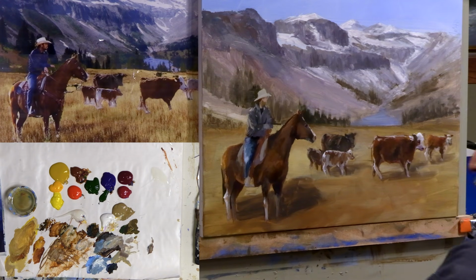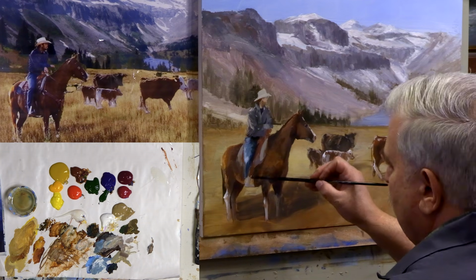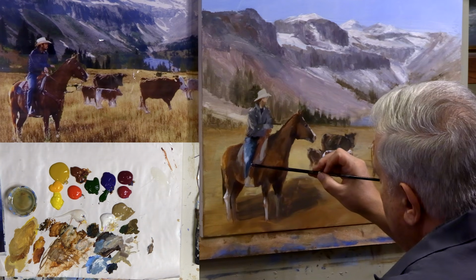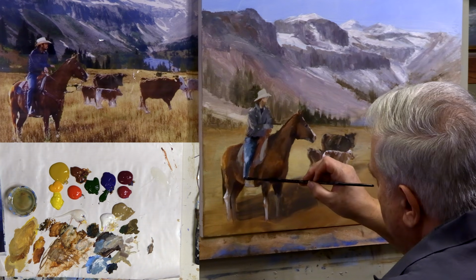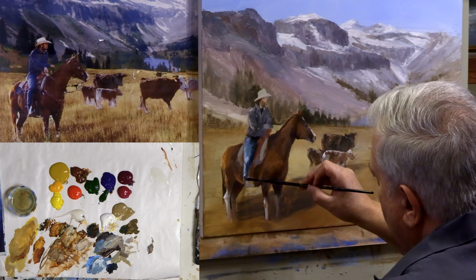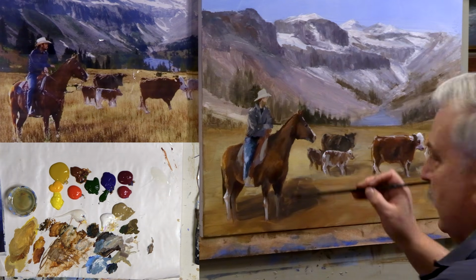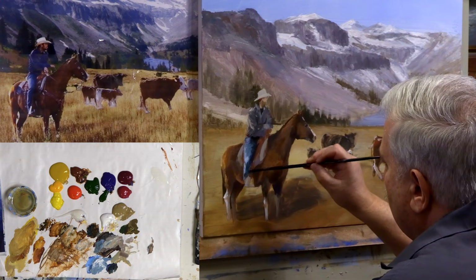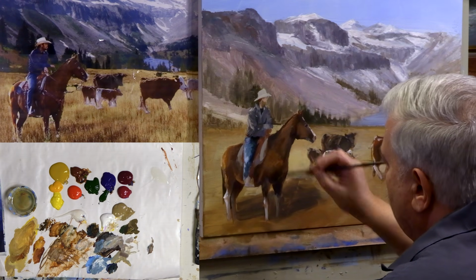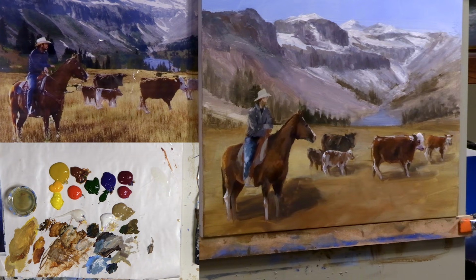Varying it a little bit, right? So this light color comes all the way down. So it goes all the way down here to his boot that is in the stirrup. So it's going to go right down there like that. And a couple of transitions, a couple of burbles here of shadow and light there.